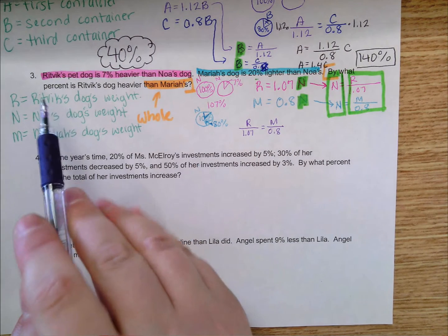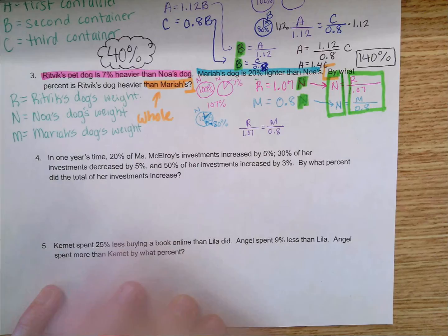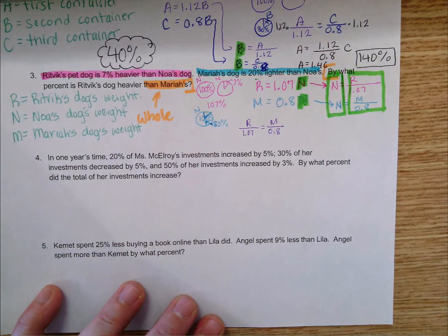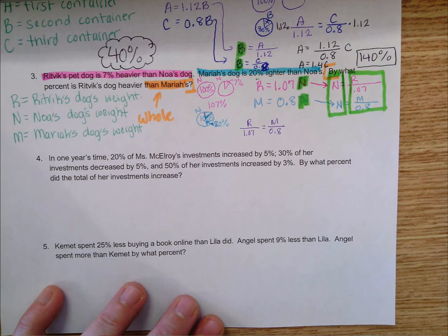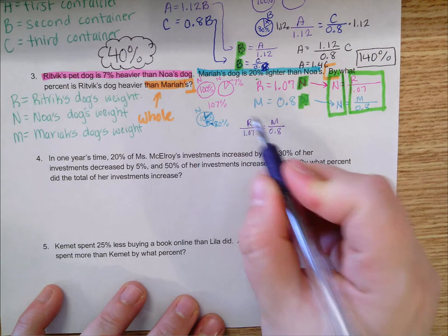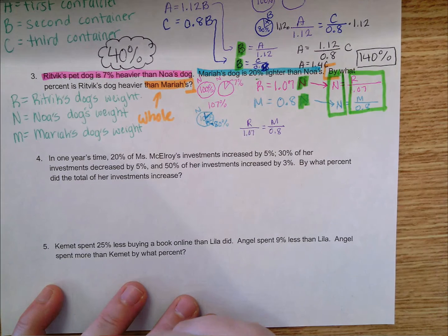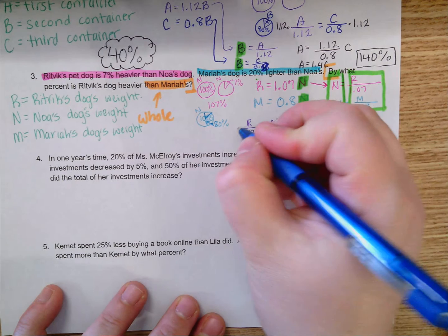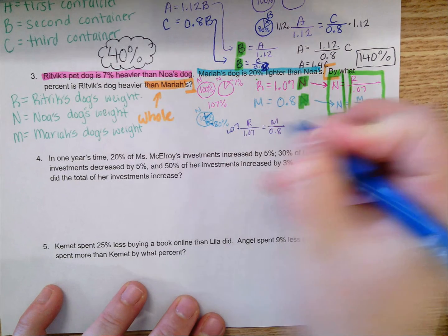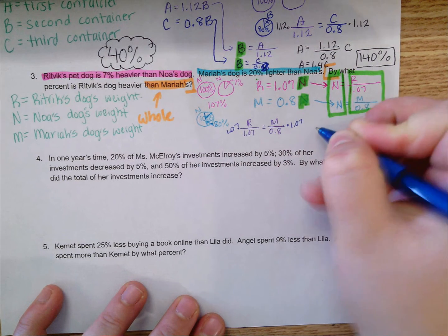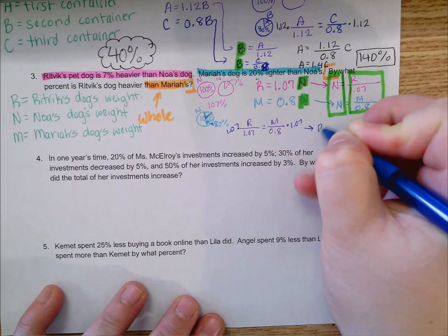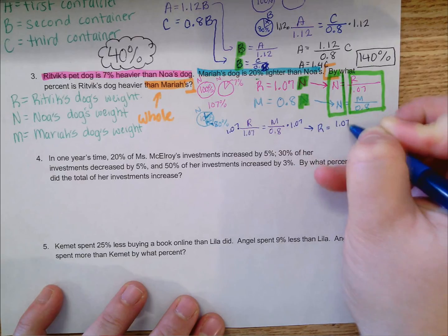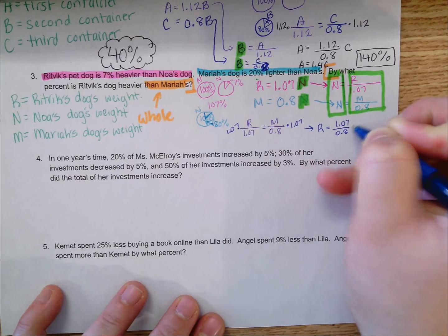My question is, by what percent is Ritvik's dog heavier than Mariah's? So I'm comparing two Mariahs. So I want R by itself because I want to compare R to M. To isolate R in this situation, right now I have R divided by 1.07. I will multiply both sides of my equation by 1.07. And when I do that, I get R equals 1.07 over 0.8 times M.